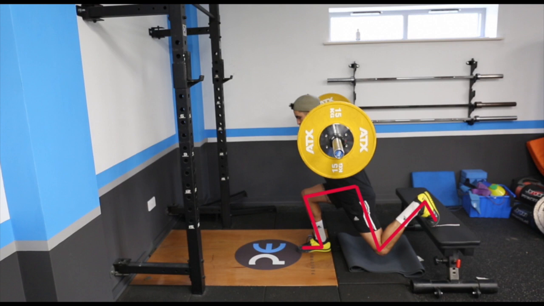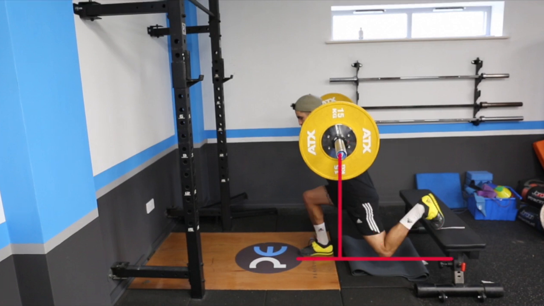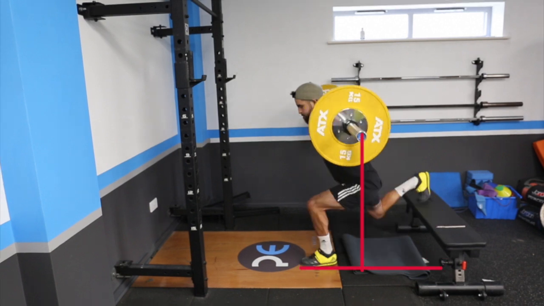Here we can see the ability the athlete has to achieve the technical requirement of this exercise. The bar is centered over the center of mass and in a balanced position. However, with the right leg elevated, there seem to be some restrictions to the movement.